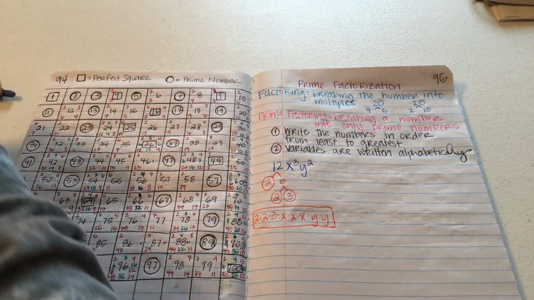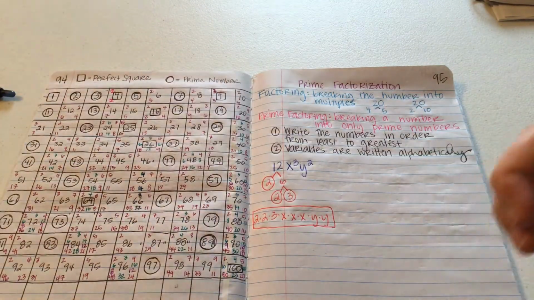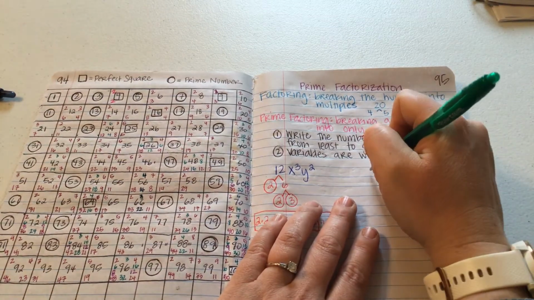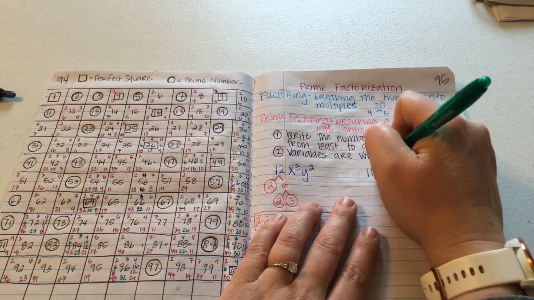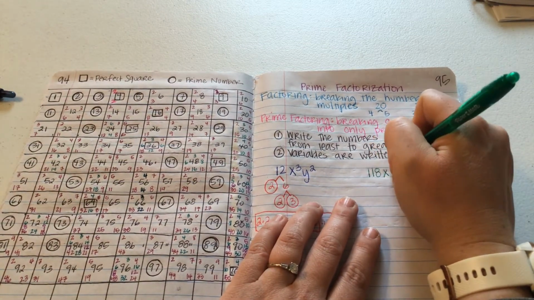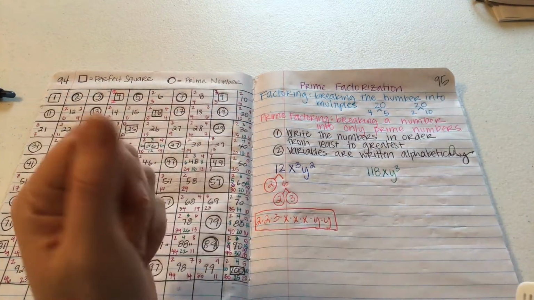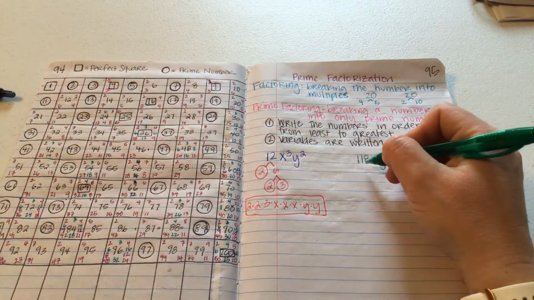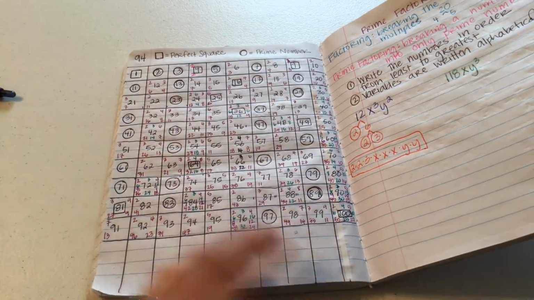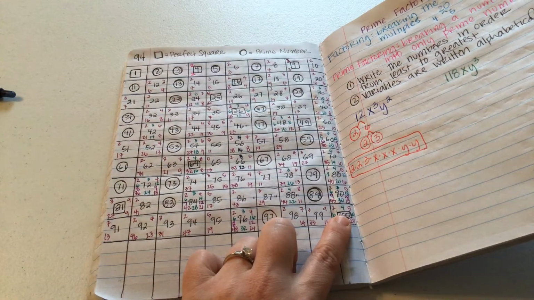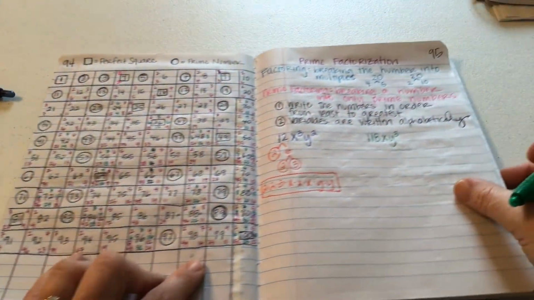Let's do another. Let's go with green. Let's do 118xy to the third. Why not? So 118, here's a problem. It's not on my list, right? I stopped at 100. I could keep going, but that's a little redundant.